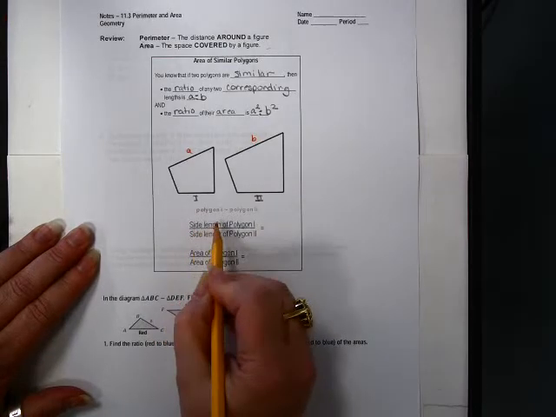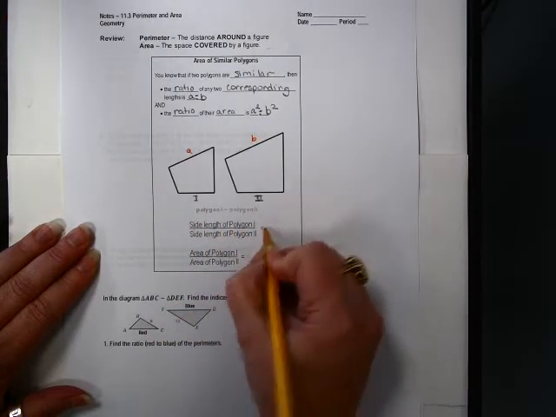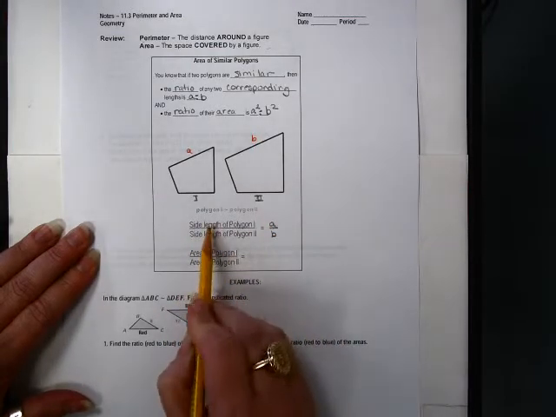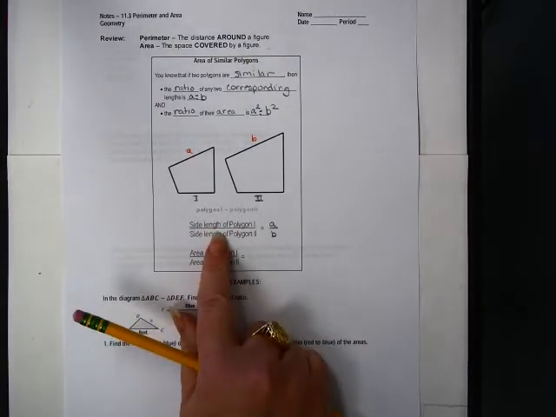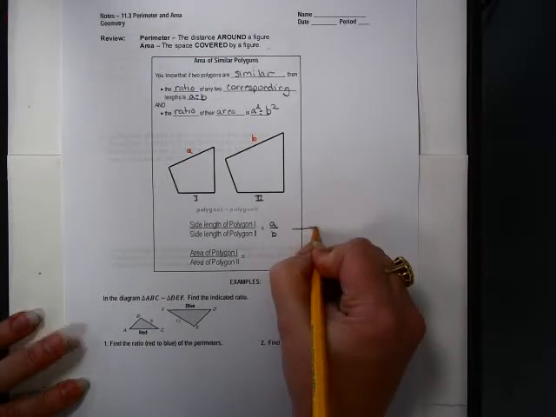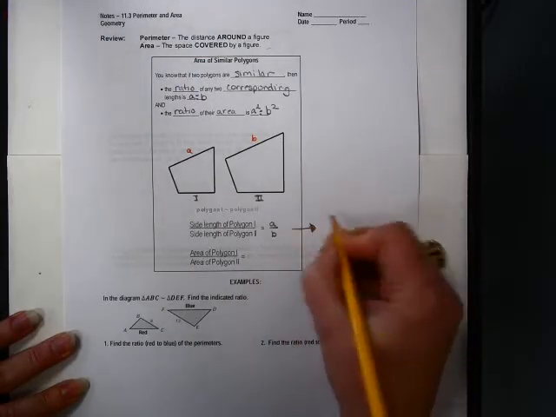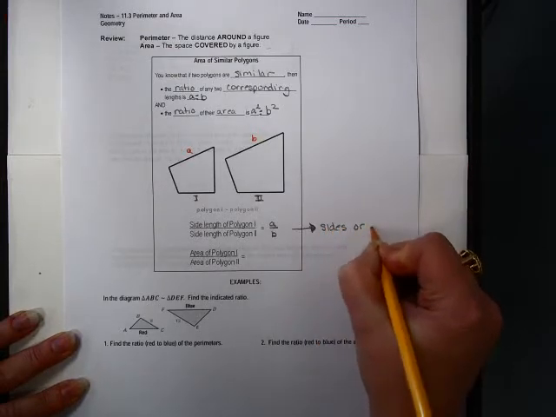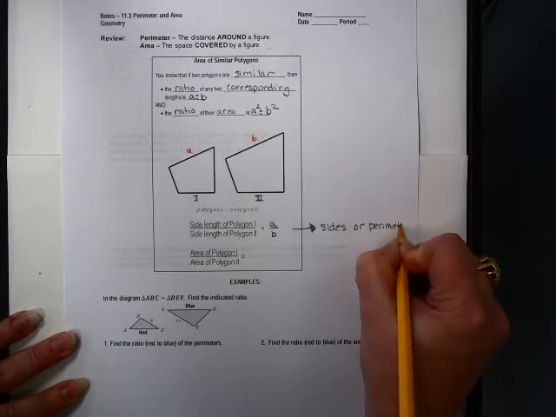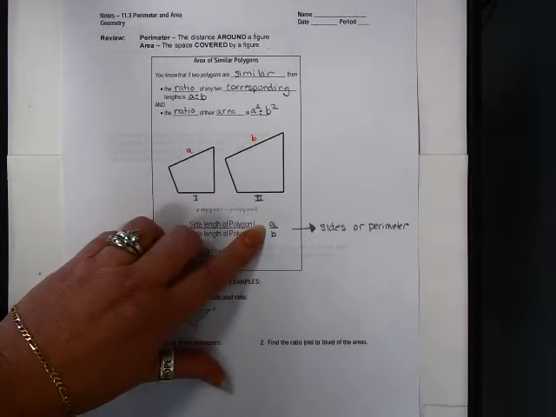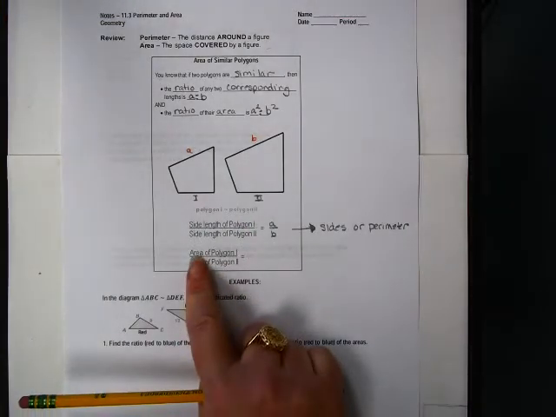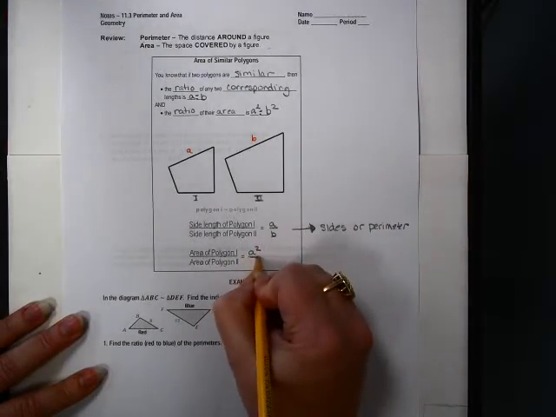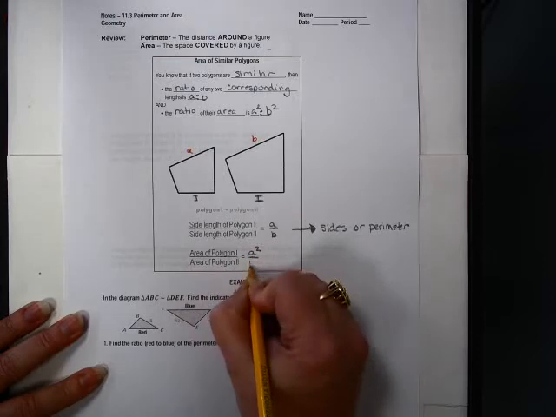This says side length of polygon 1, that's A, side length of polygon 2, that's B. So whenever we're making a ratio of side lengths or perimeter, so this one's used for finding missing sides or perimeter, that's the ratio that we'll use, A over B. Here, area of polygon 1 would be represented by A squared, and area of polygon 2 by B squared.